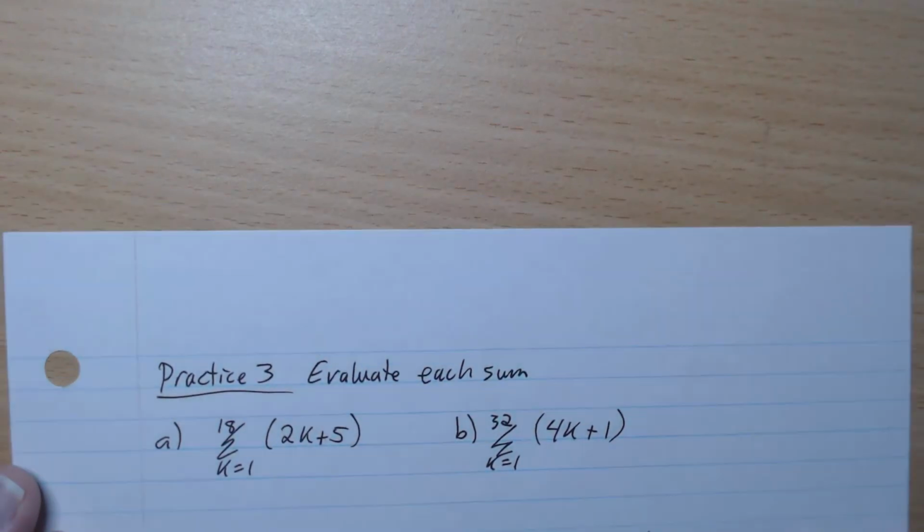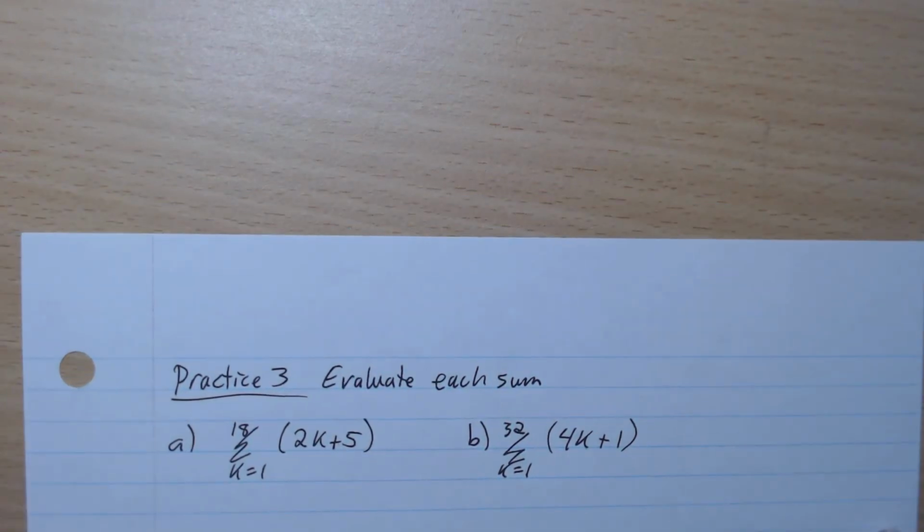Okay, time for some practice. Evaluate each sum. So 1 to 18, and this is 1 to 32, like that. Go ahead and pause the video and answer that.